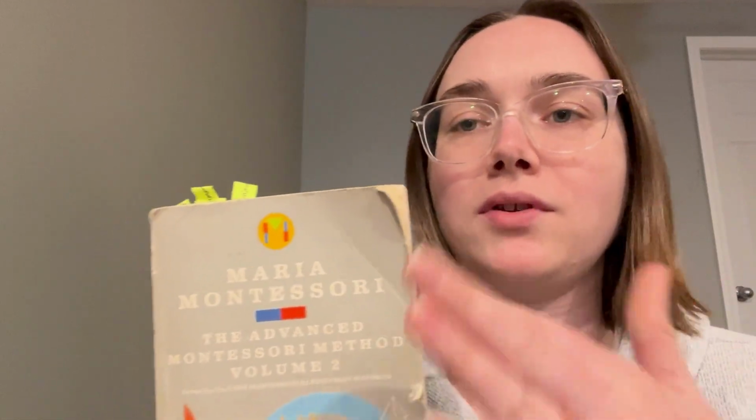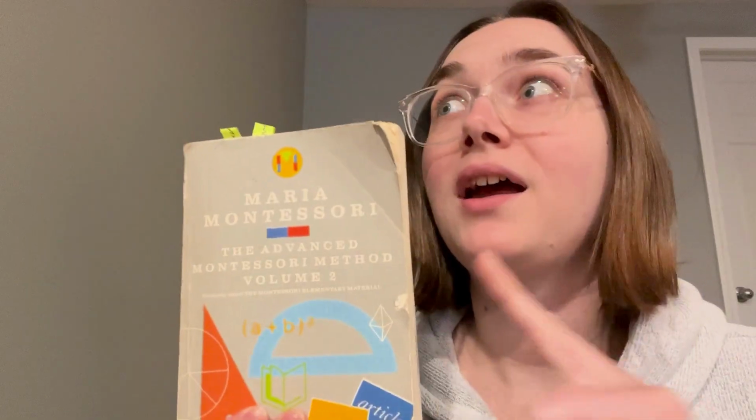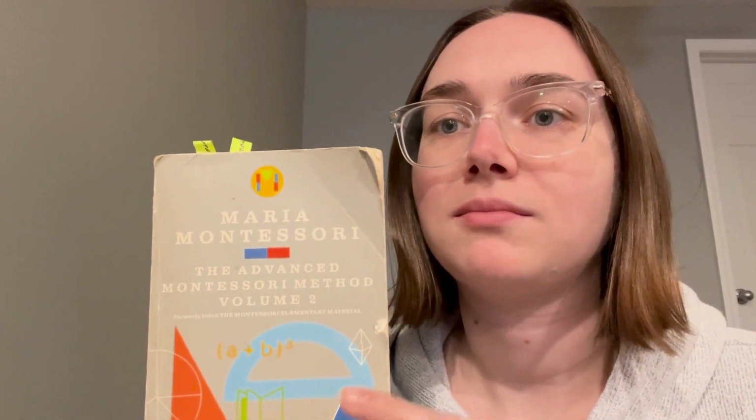So I have a little book discussion, even though you can come to it even if you don't read the books, but I found it's very interesting to go back and read the books after teaching for multiple years. We're just reading the Advanced Montessori Method 2 for elementary. And we're looking at the grammar section, which is a long section, but it has a lot of examples.